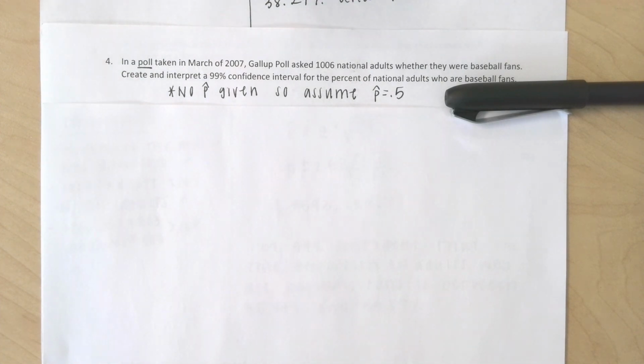Go ahead and try 4 and 5 on your own, and then you can check your answers using the answer key found on Canvas.